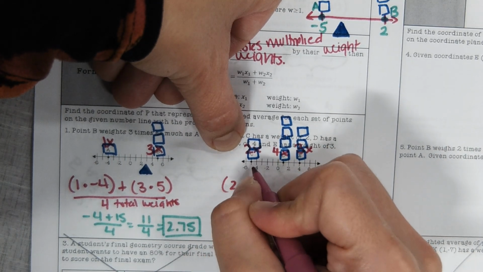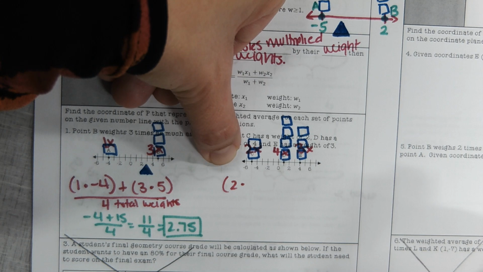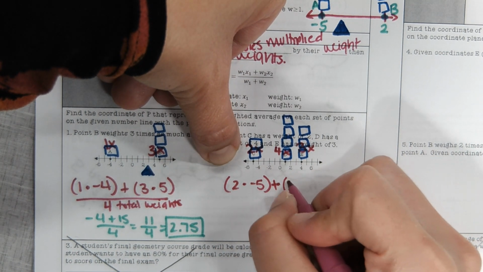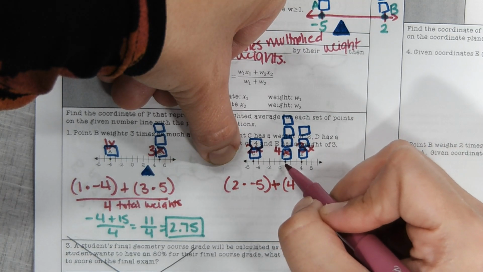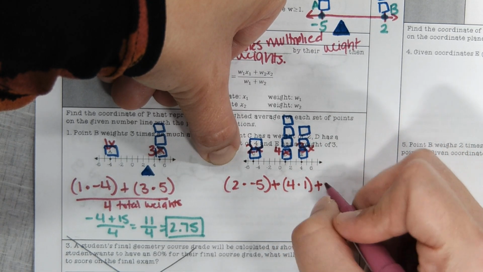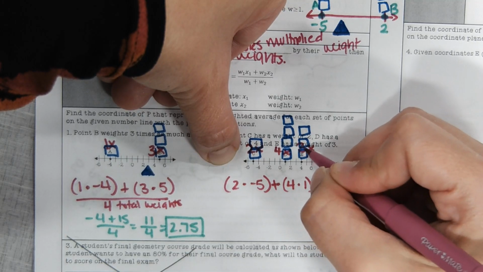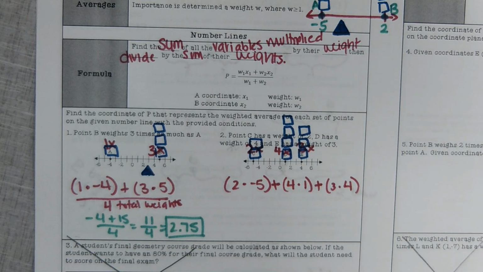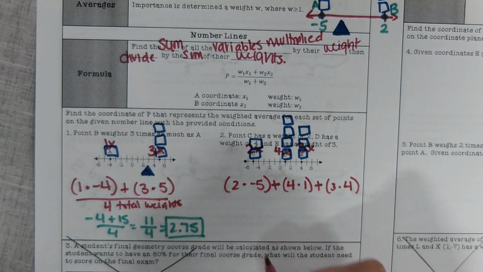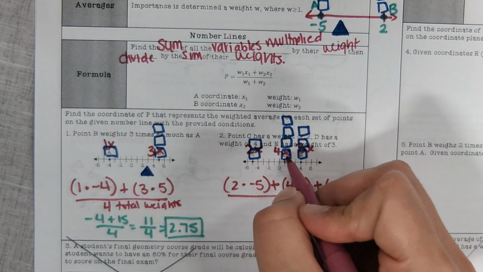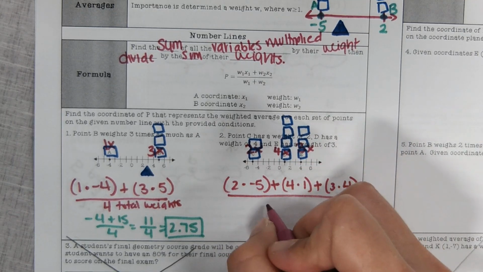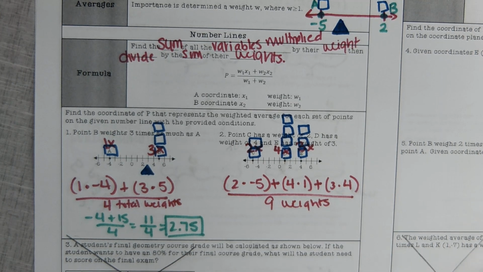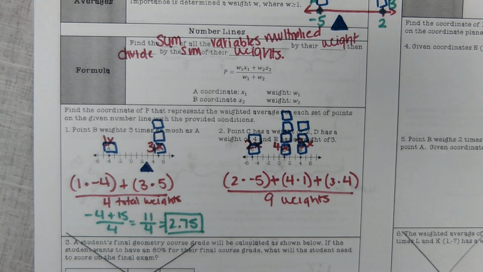So like 2 times -5 plus 4 times, location here is 1, plus 3 times, location here is 4. And then we divide by the total weight. So 1, 2, 3, 4, 5, 6, 7, 8, 9 weights. And then we just go through and solve.